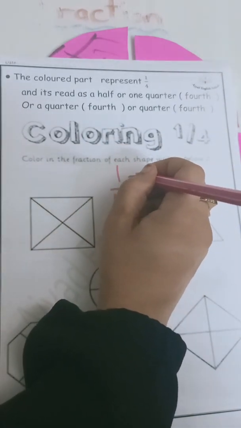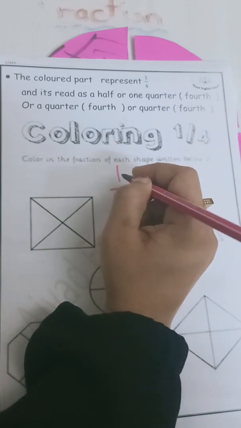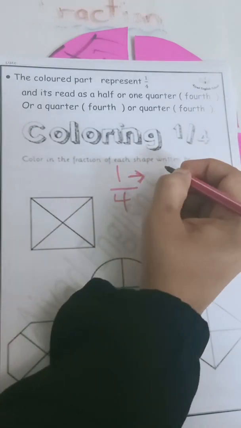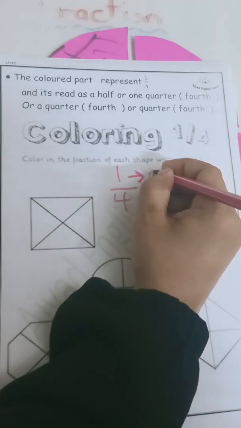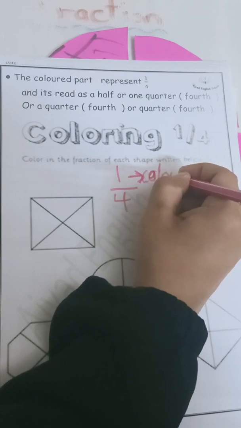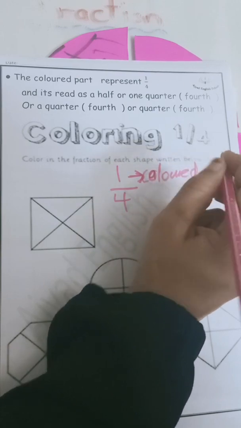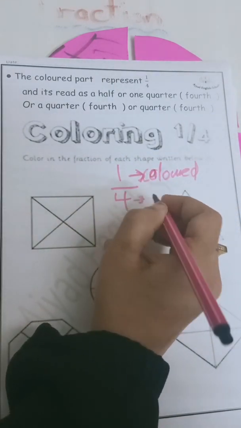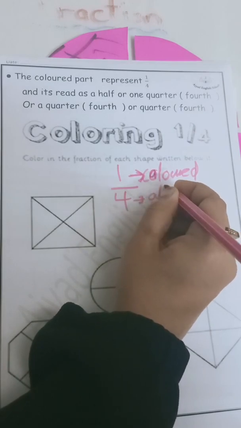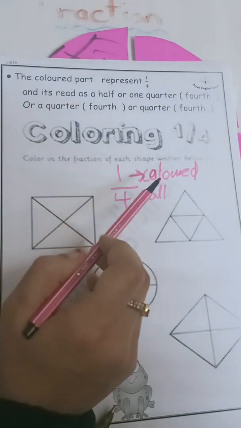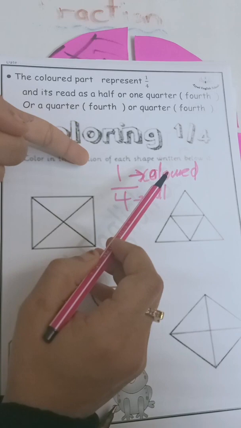Remember with me? Our numerator is called me or give me colored part. And 4 give me all parts. So we will color 1 part.